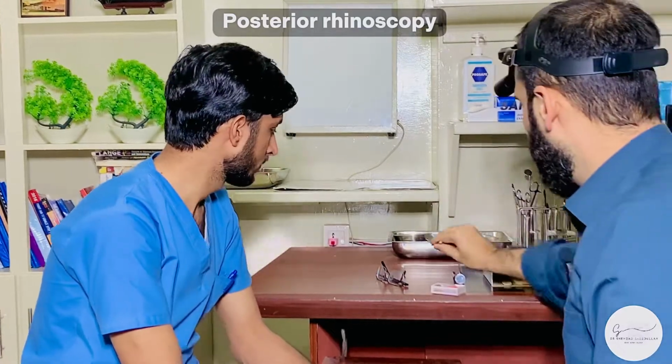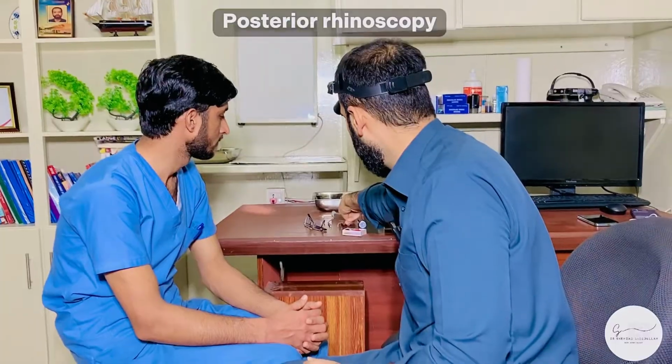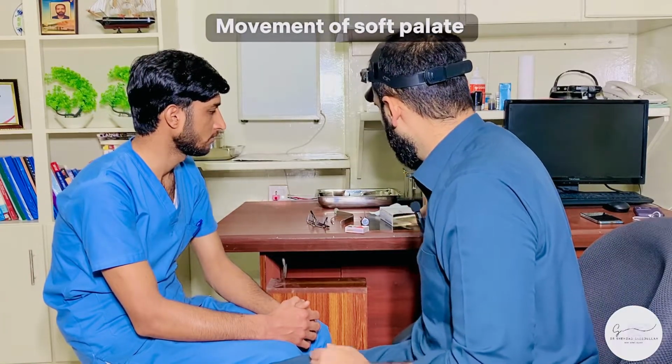One thing that you should be careful about is not to press the posterior pharyngeal wall, or else it is going to elicit gag. After doing the posterior rhinoscopy, the next step is we are going to look for the movements of the soft palate. So for that, you will take a metallic tongue depressor.